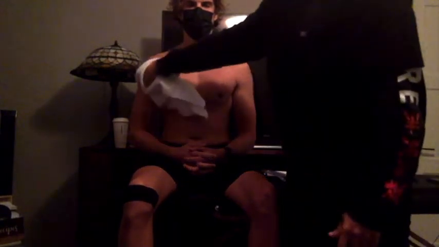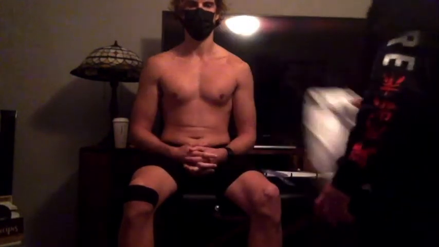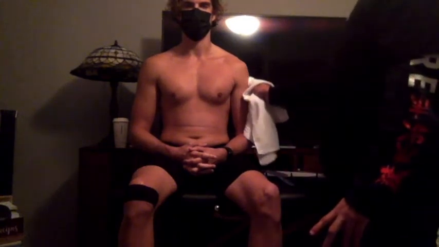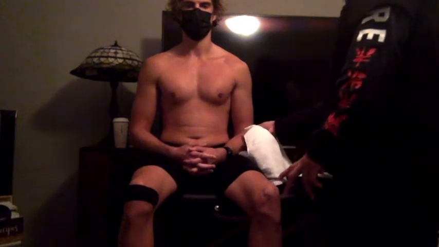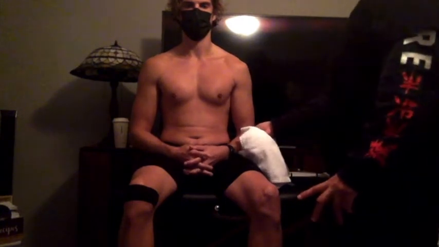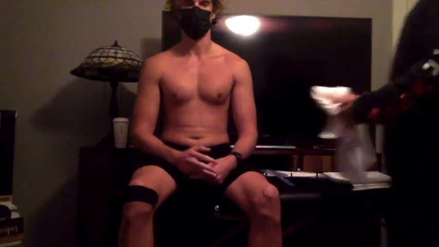Does this feel the same as this? Yep. Okay. So now C6. Let me go ahead and do that again. So for C5, I just want to make sure it's the lateral shoulder. So I'm coming down all the way to the arm. Does this feel the same as this? Yep. Okay. So C6 is going to be the first digit.